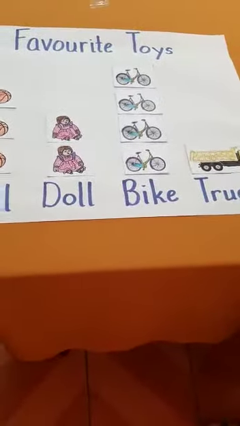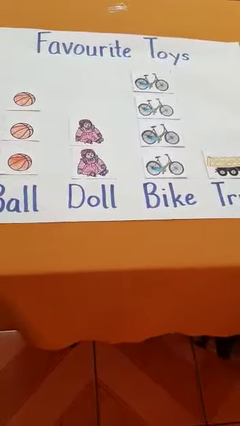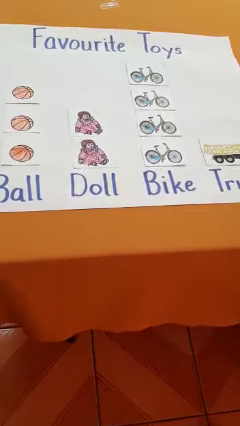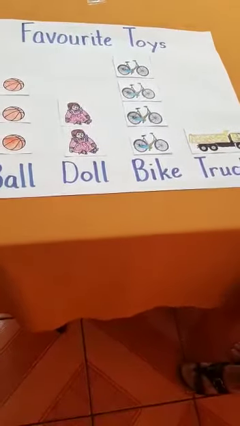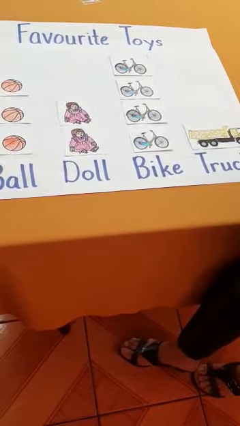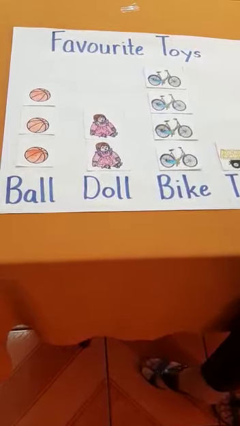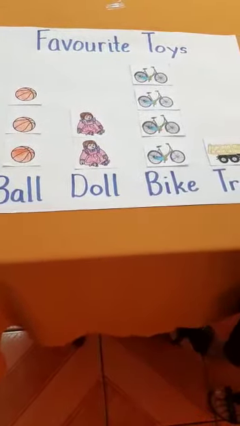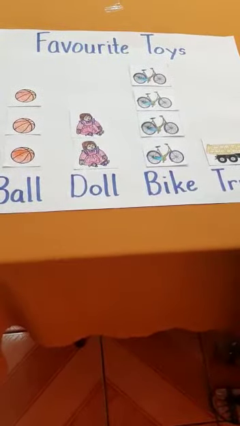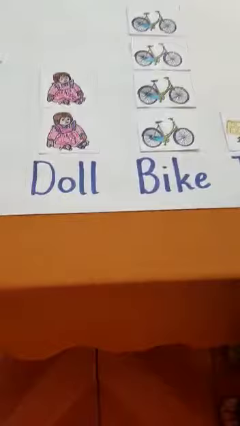And remember last day we said that we can get information from our picture chart. So let's try to get some information from our picture chart today. Let's look at our picture chart. And I'm going to ask you a question and see if you can answer my question. Are you ready? Okay, first question. From this picture chart, how many dolls are there?